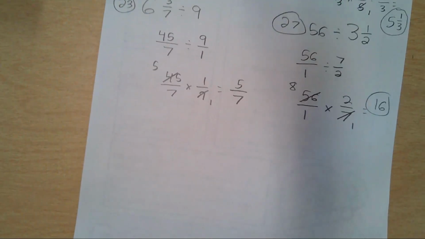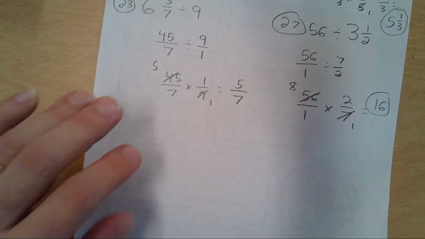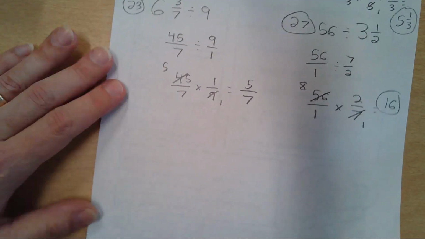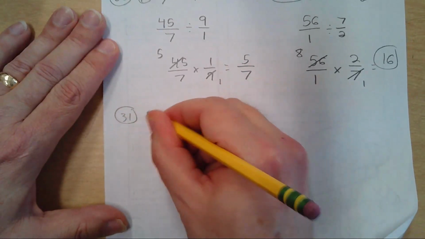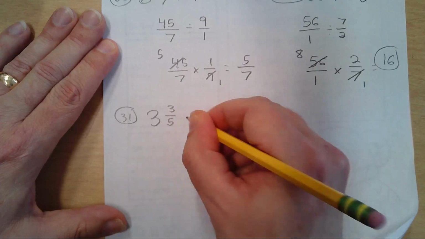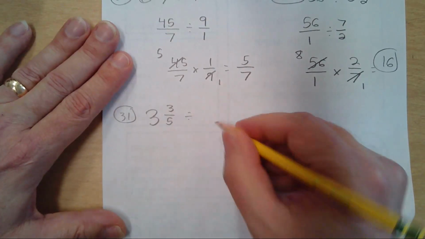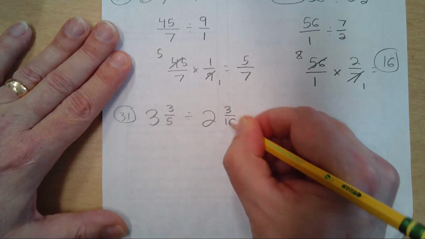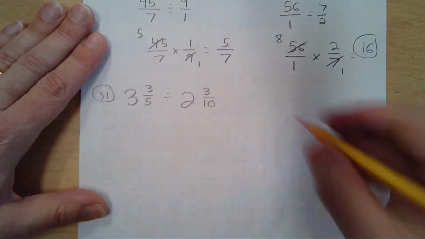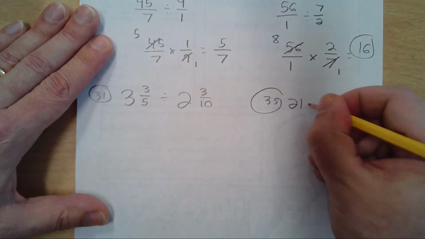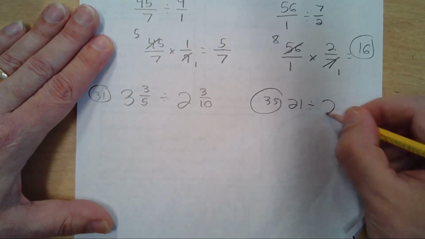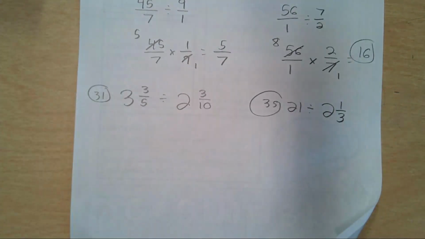All right, I guess we'll do 2 more for the last 2 and probably call it a day. You guys seem like you got this. 31, 3 3/5 divided by 2 3/10. 35, 21 divided by 2 1/3.